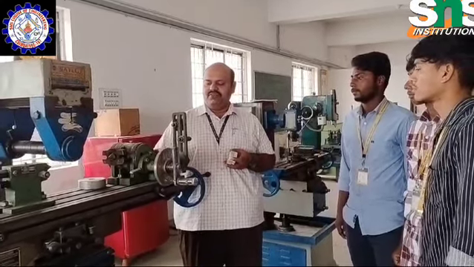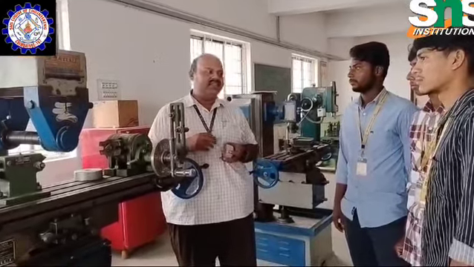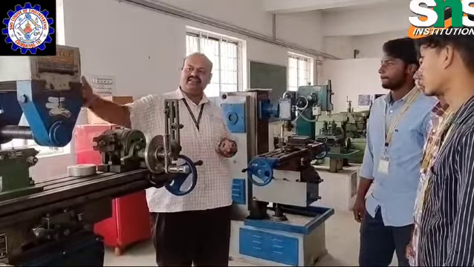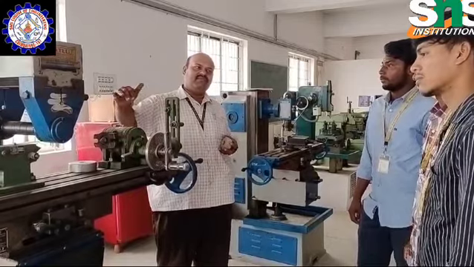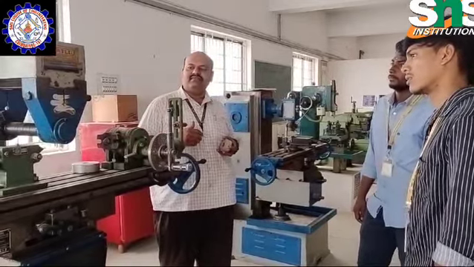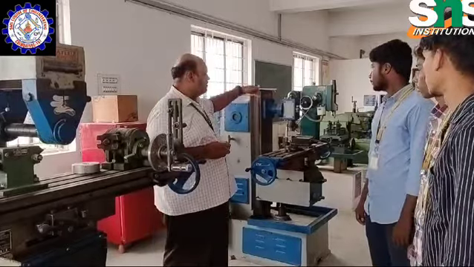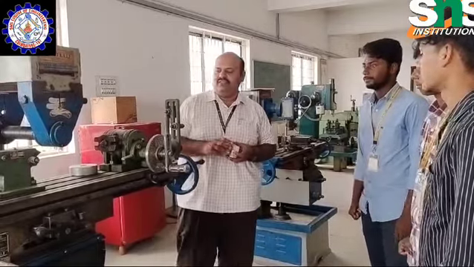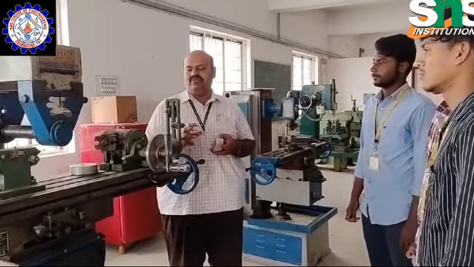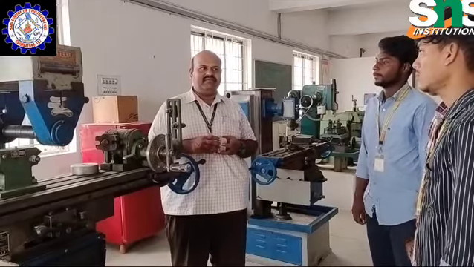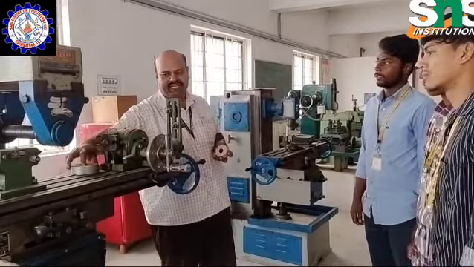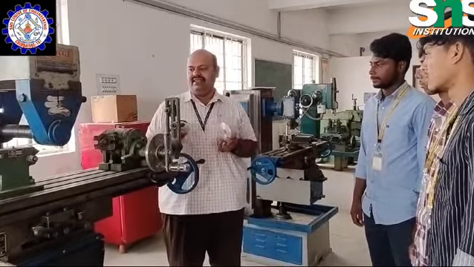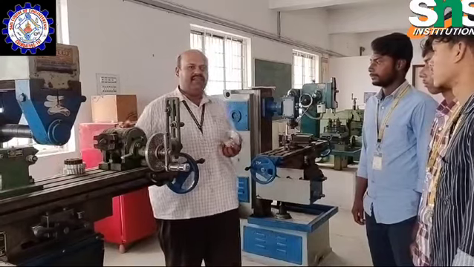Okay. So coming to the types of milling machine, we have the horizontal milling machine and the vertical milling machine. When the axis of the cutter is parallel to the base, that is a horizontal milling machine. When the axis of the cutter is perpendicular to the base, it is called a vertical milling machine. In the horizontal milling machine, when you go for cutting a spur gear, we need to have the gear blank. So this is called the gear blank. Before cutting a gear, we have to calculate the diameter of the gear blank.